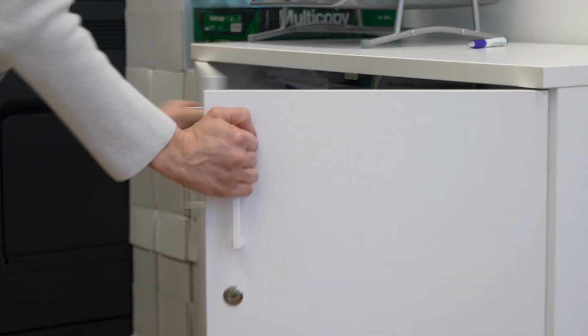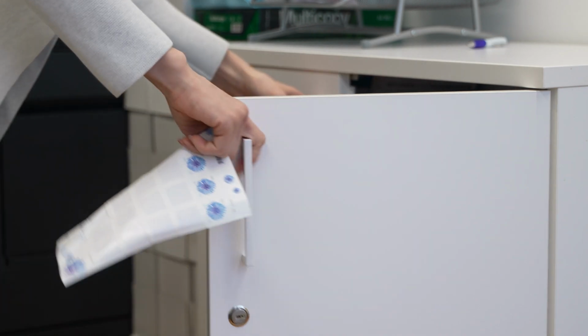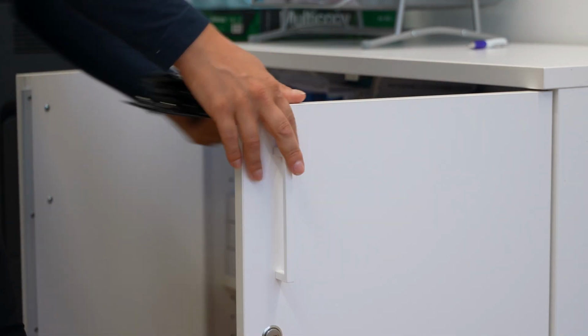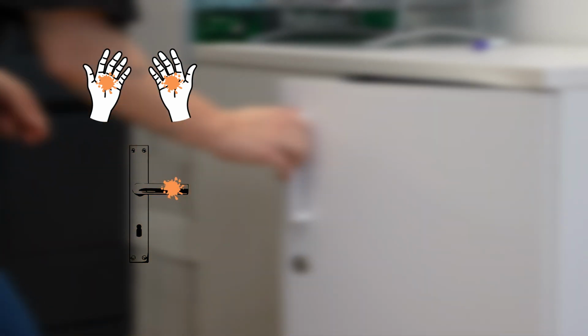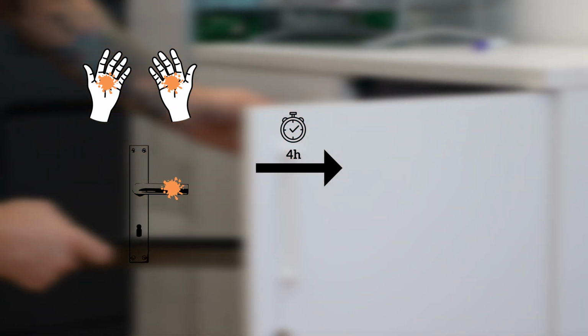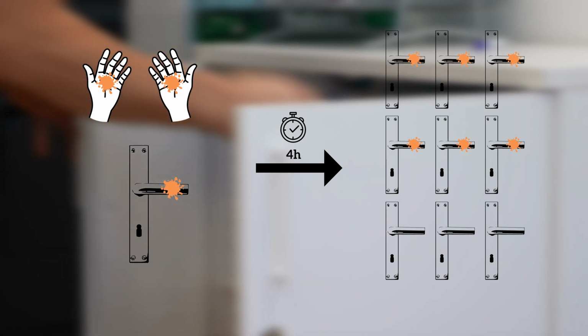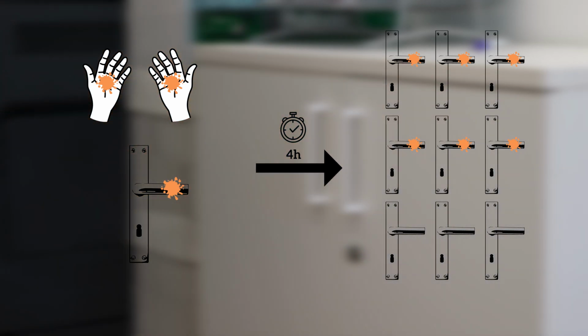14 people. In the US, a study was conducted in one office with 80 people, where they contaminated one person's hand and one door push plate. After 4 hours, more than 50% of the surfaces inspected in the office were contaminated.